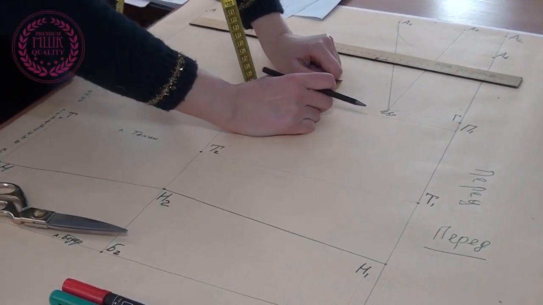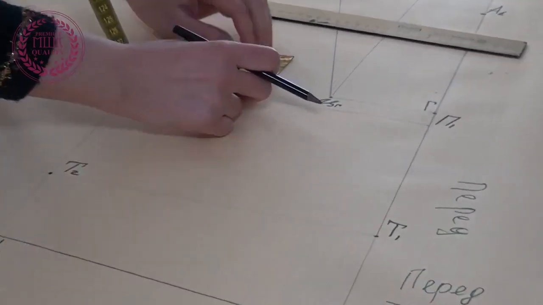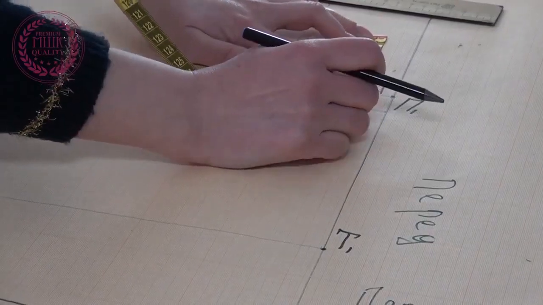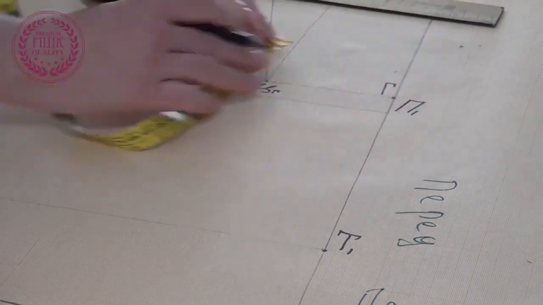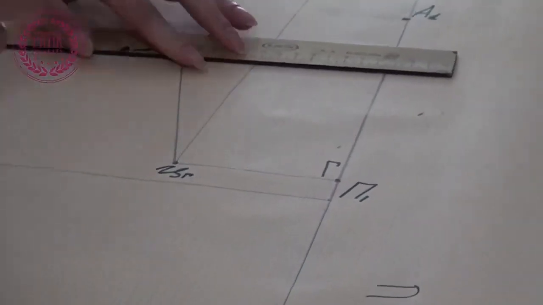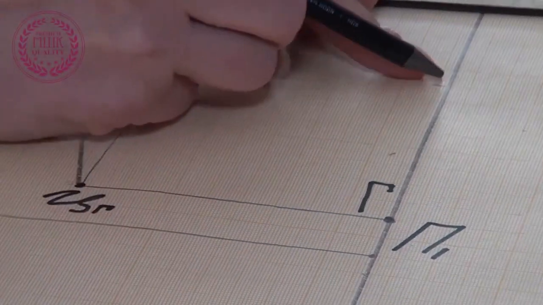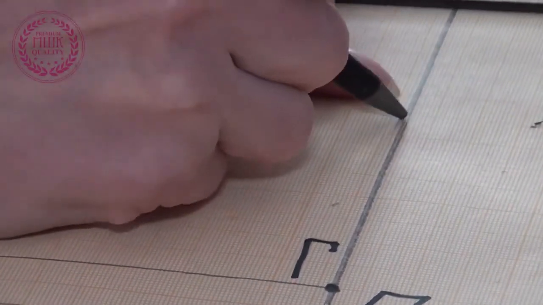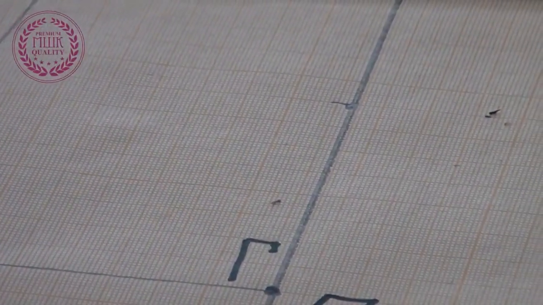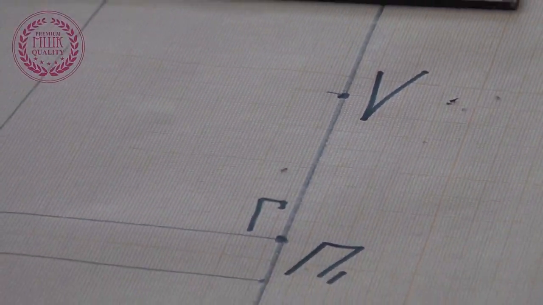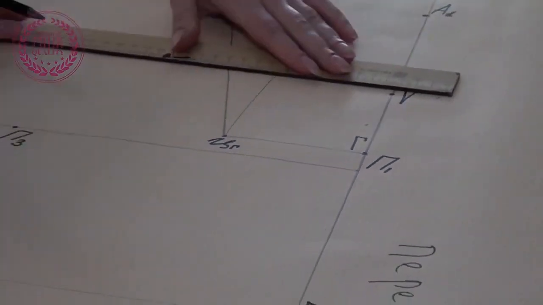I measure this 8 centimeters from the Russian point G to the top. I mark a new point V and draw a horizontal line from this point.